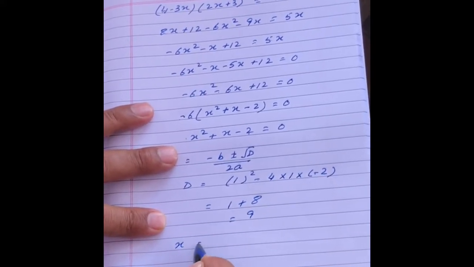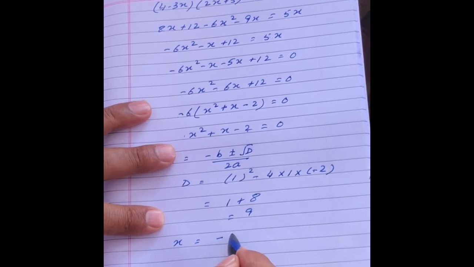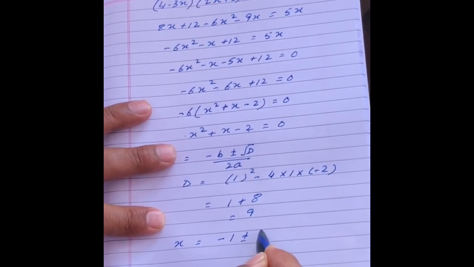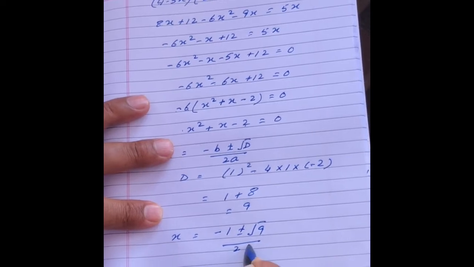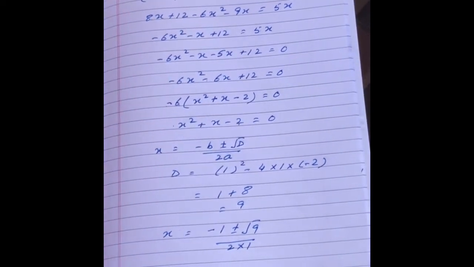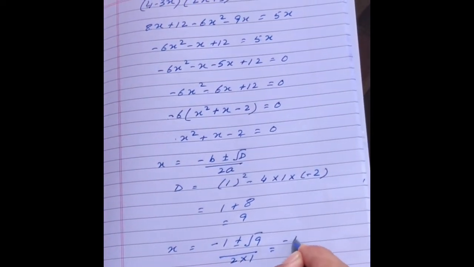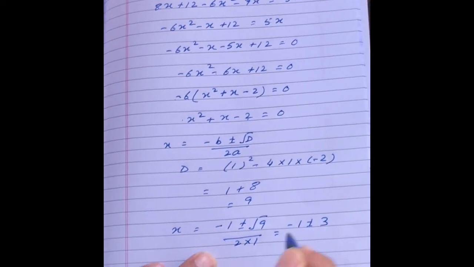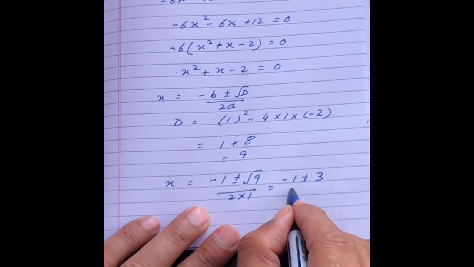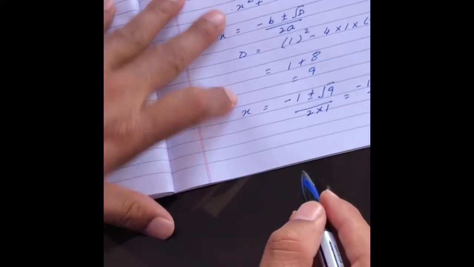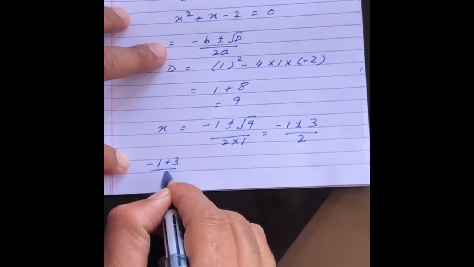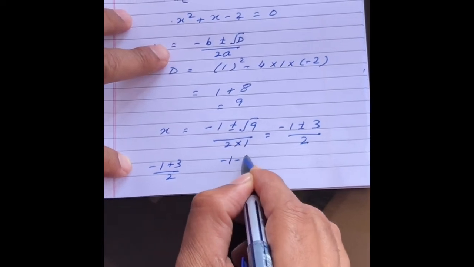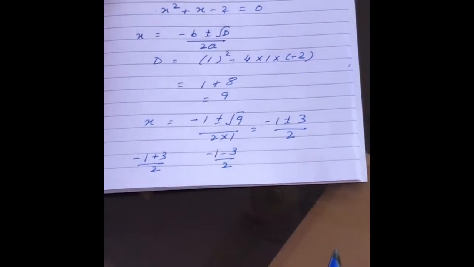So x will be equal to minus b, minus 1, plus minus root 9 upon 2a. A is also 1. So it is minus 1 plus minus 3. Root of 9 is 3 upon 2. So it is minus 1 plus 3 upon 2, minus 1 minus 3 upon 2.